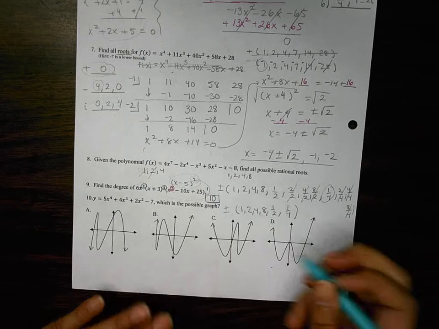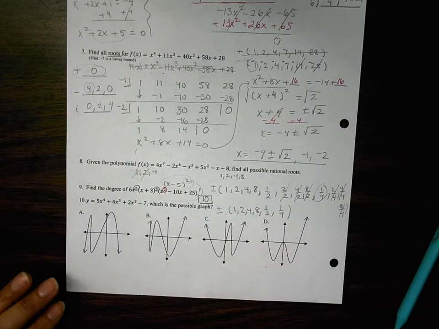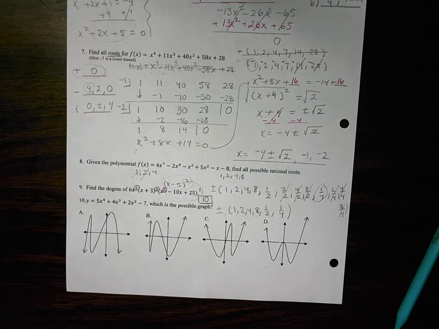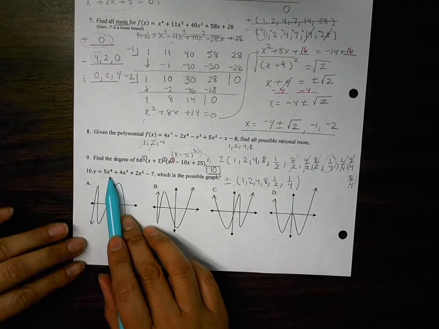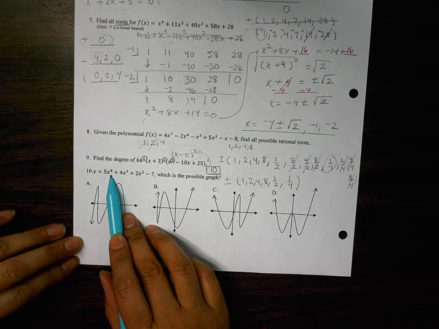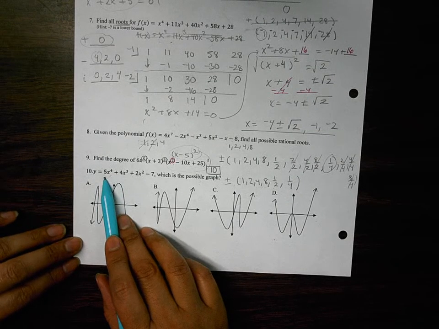Okay, how do we do this one? We're running out of time, so we'll make it quick. First off, what is my degree? 4, and is it positive or negative? So which ones can I cross out? A.